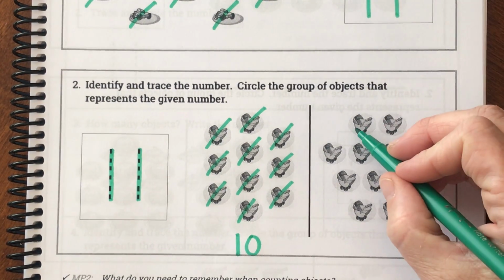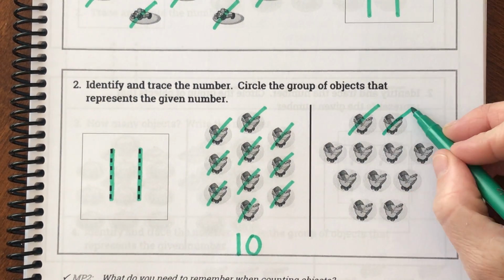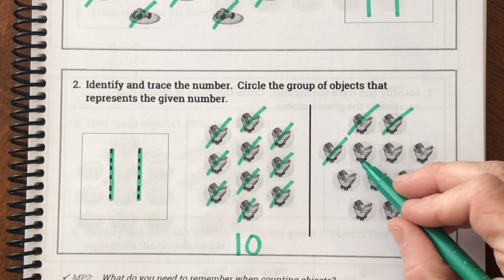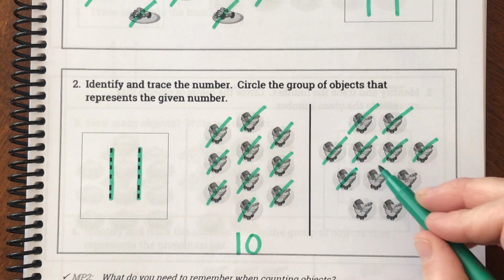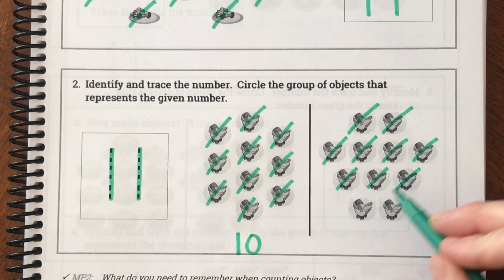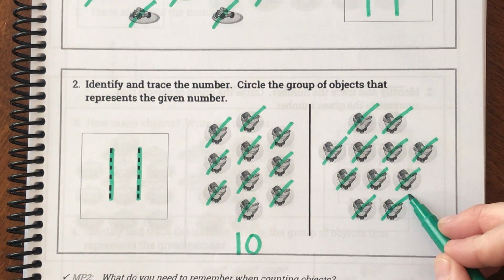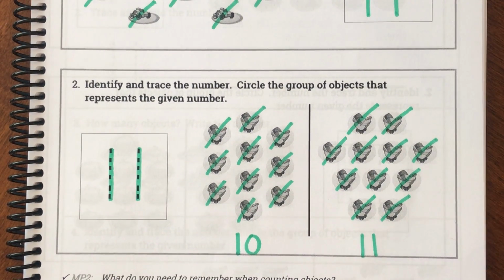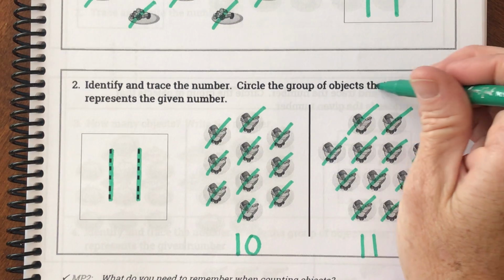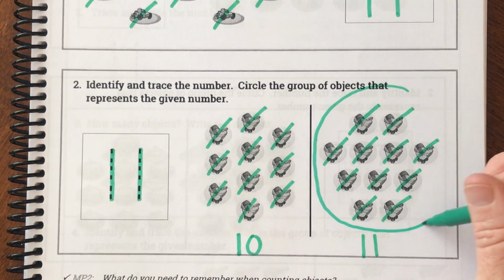Ready? 1, 2, 3, 4, 5, 6, 7, 8, 9, 10, 11. Ooh, that group had 11. So we're going to circle the group that has 11.